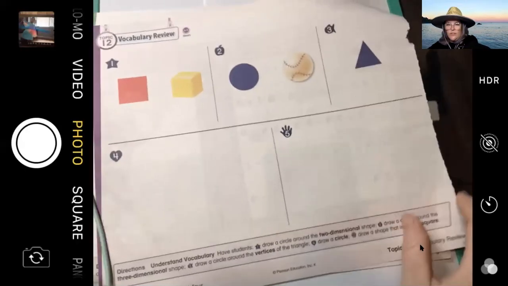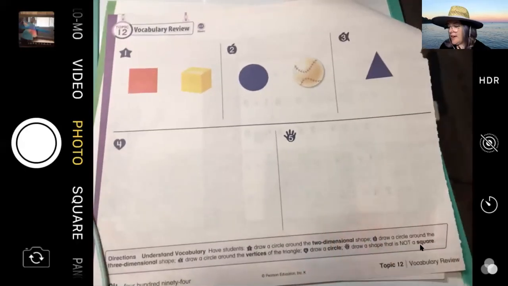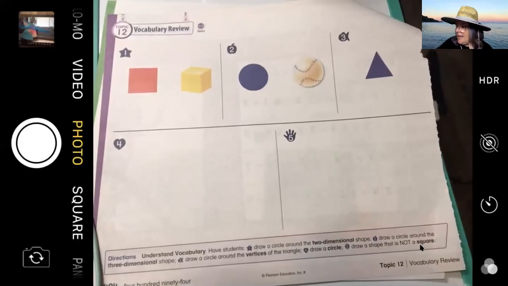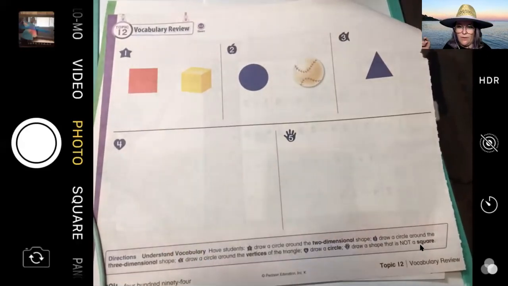Now let's go ahead and go into our math book today. And we are on page 494. Here we go. So all of that practice got us ready for our assignment today. Let's look at number 1. We're going to do a vocabulary review. It says, draw a circle around the two-dimensional shape.